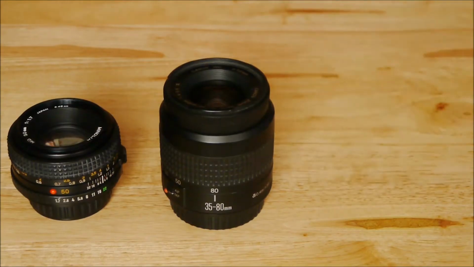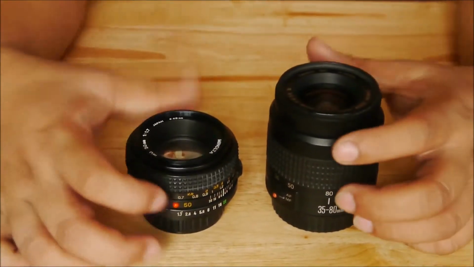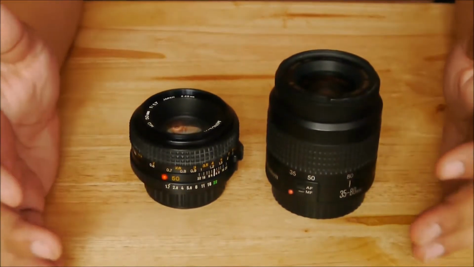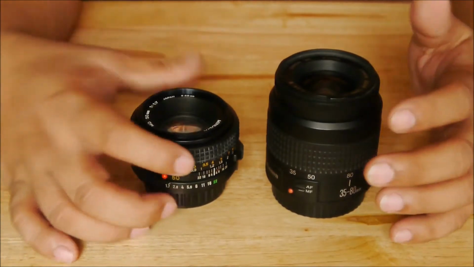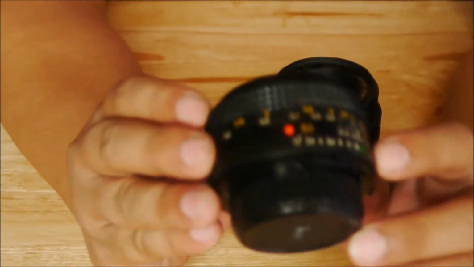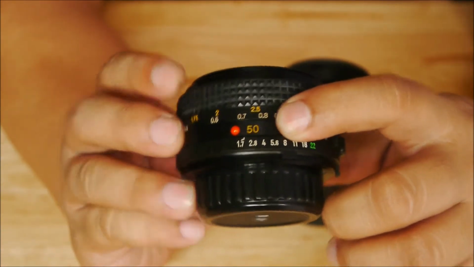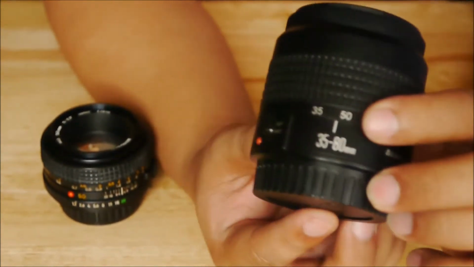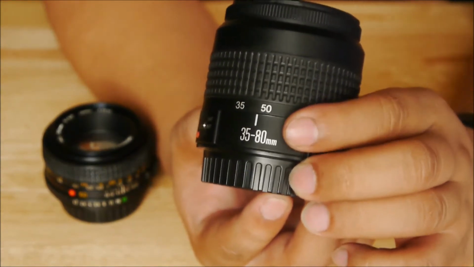Right, so let's begin with the type. What we have here is a prime lens and a zoom lens. The main difference between these two lenses has something to do with focal length. Prime lenses are characterized by a fixed focal length, which in this case is 50mm, while zoom lenses offer variable focal length, such as this one that offers 35 to 80mm focal length.